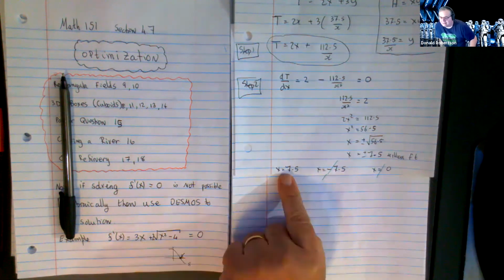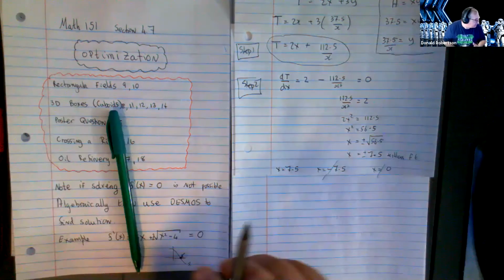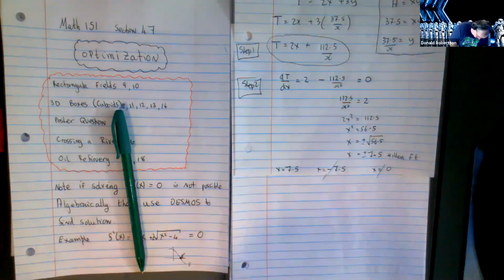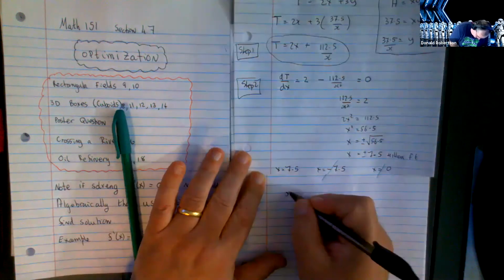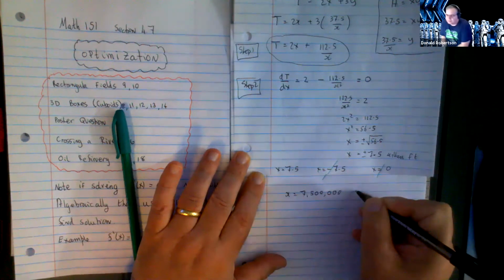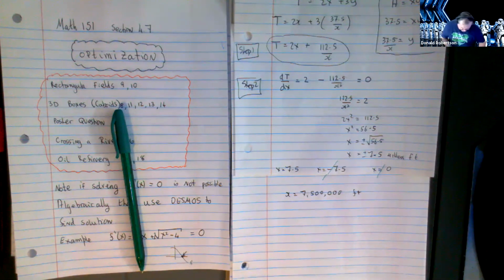Only one guy, that's our solution. Now, what does that transfer to? Well, when you look at the question, it doesn't ask you, tell me what x is, which really should be written down the long way, right? 7,500,000. It asks us for the short and the long dimensions of the rectangle.